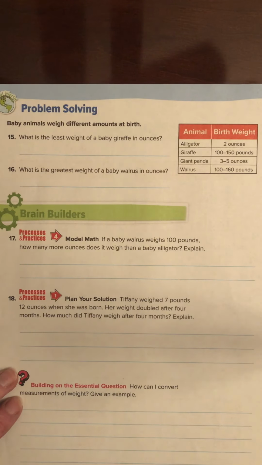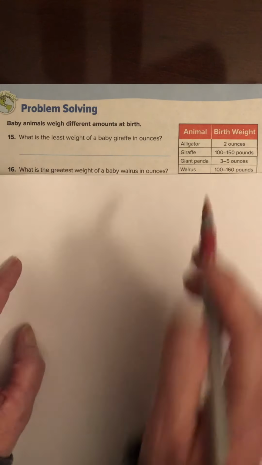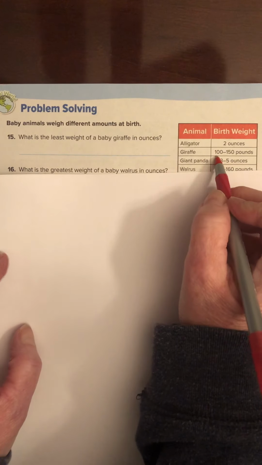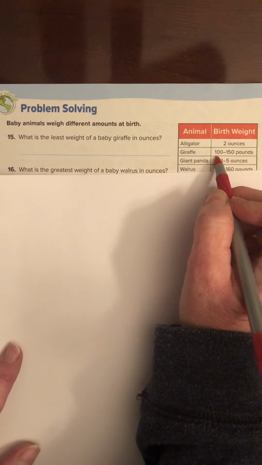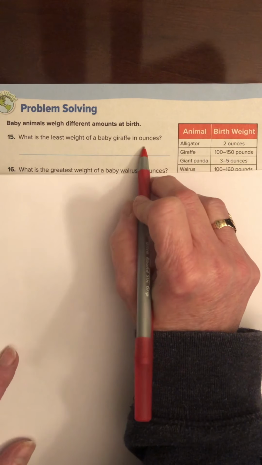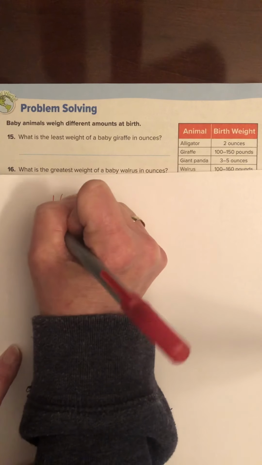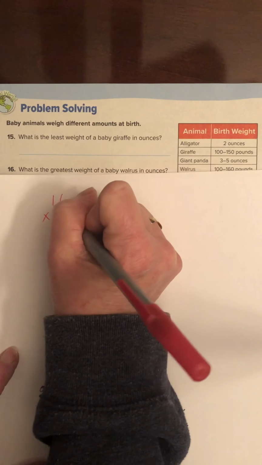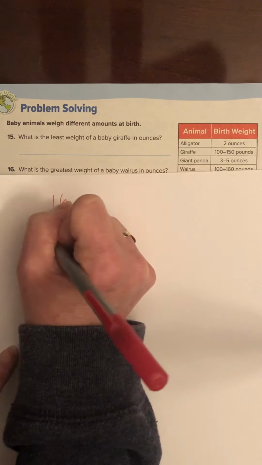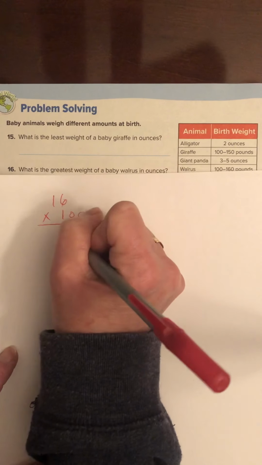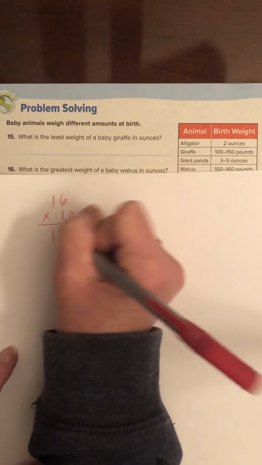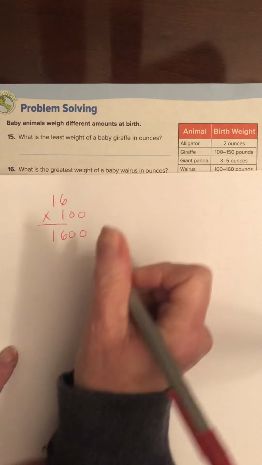So big differences here. Okay, so it says, what is the least weight of a baby giraffe in ounces? So if you look at the chart, the least amount they typically are is 100 pounds, right? And how many ounces are in a pound? 16. So we're gonna do 16 times, I'm gonna do my trick where I scooch it over a little bit, like this. 1 times 6 is 6, 1 times 1 is 1, and I bring down my zeros.